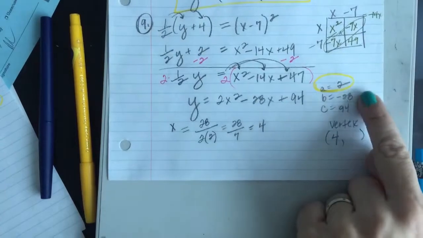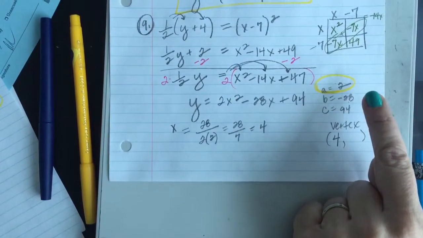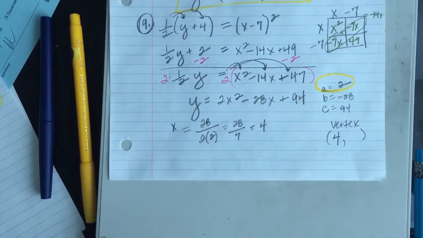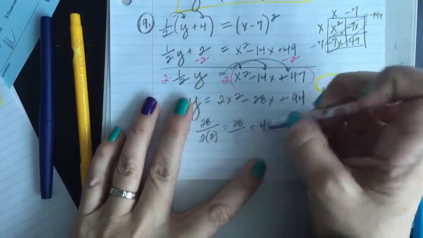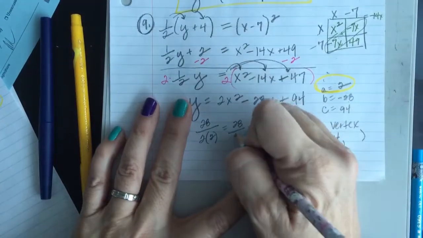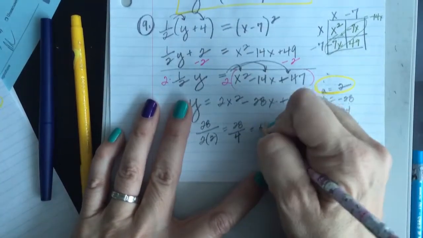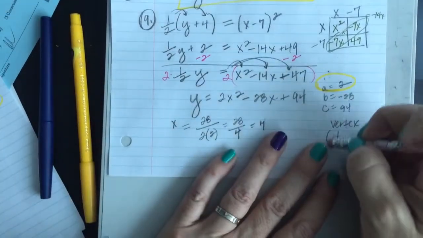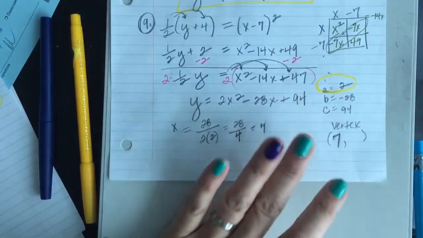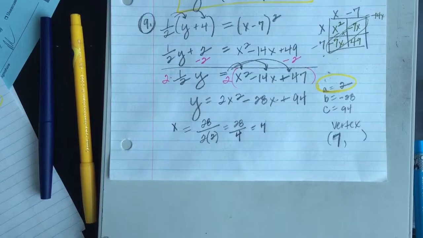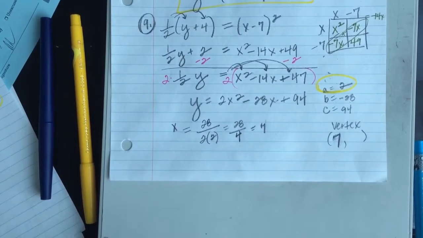Negative b over 2a. What do you mean? 4. Oh, oh, oh. Good eye. See where my mistake came from, though? I had the right factors in my head, didn't I? Good stuff. Just seeing if you guys are on your toes. Not at all. Just an honest mistake. Okay, now y.